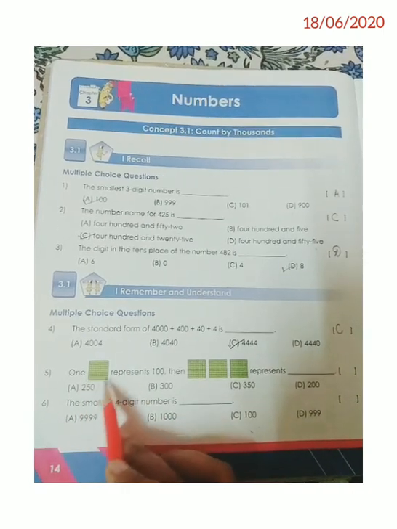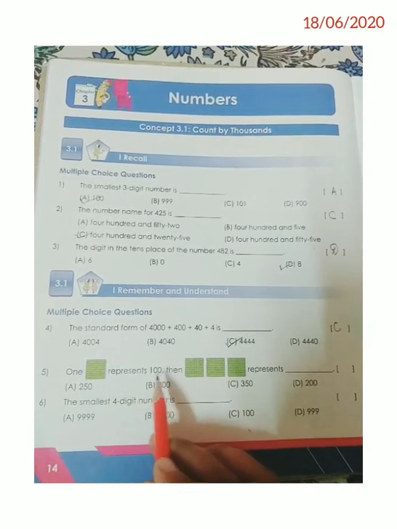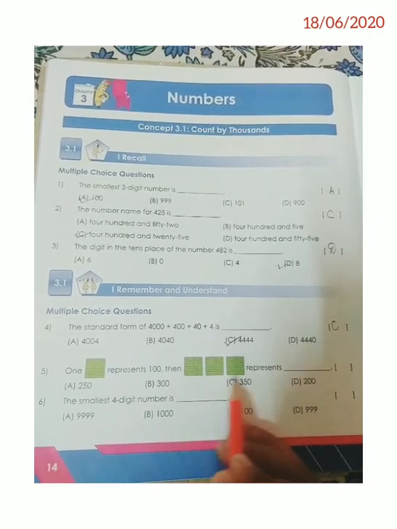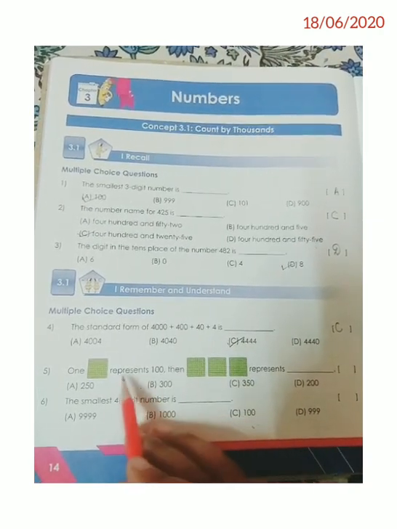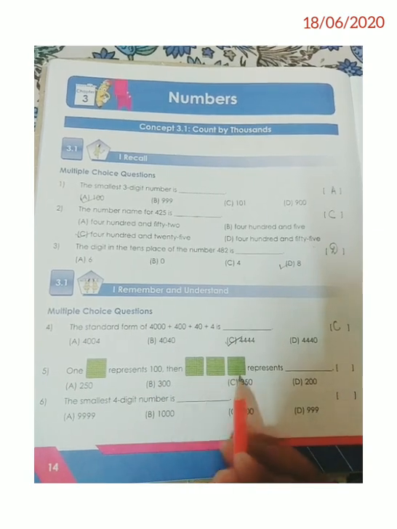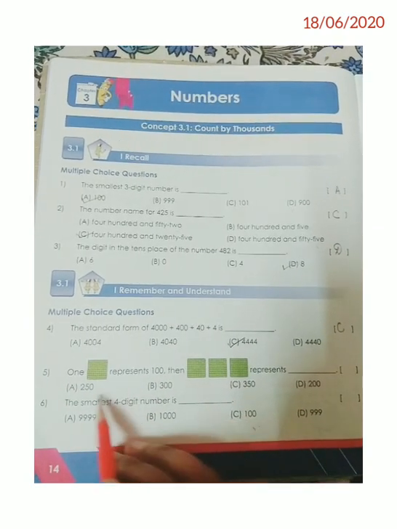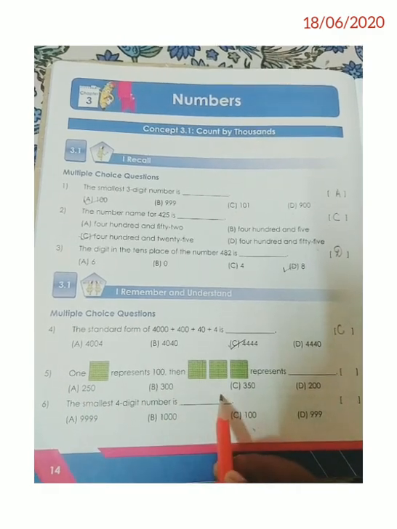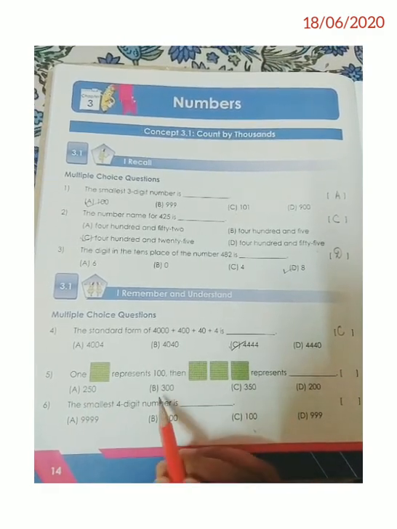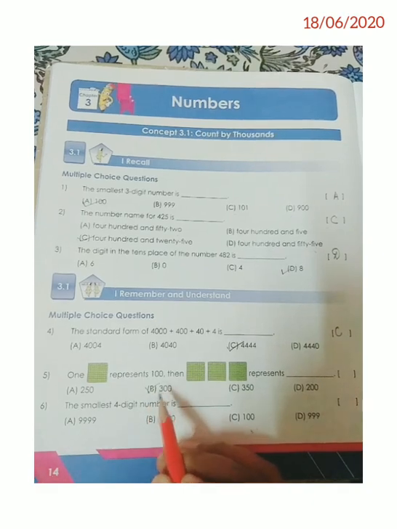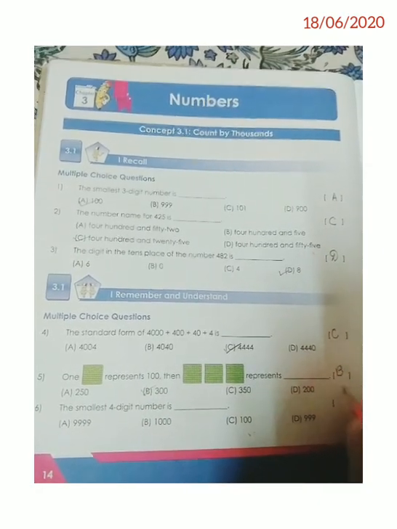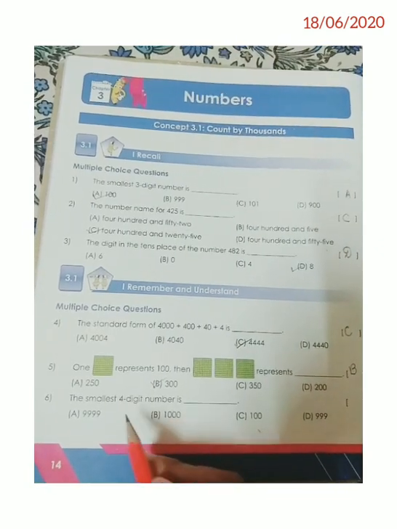Okay, let's move on to the next question. If one block represents 100, then 3 such blocks will represent how much? 1 means 100, so 3 means 300, isn't it? So the options given are A 250, B 300, C 350, D 200. So the correct answer is what, dear children? B 300. So write down over here as B.